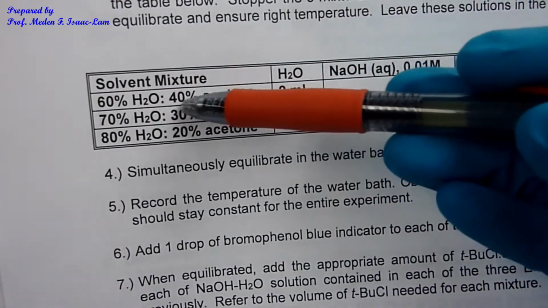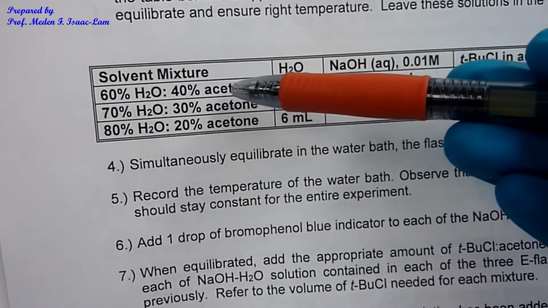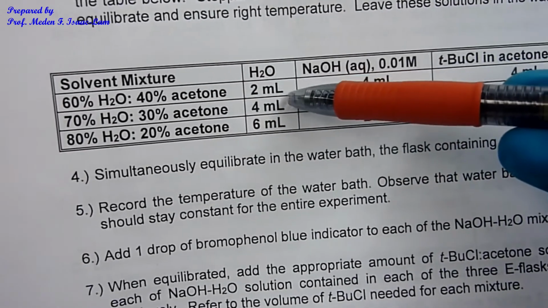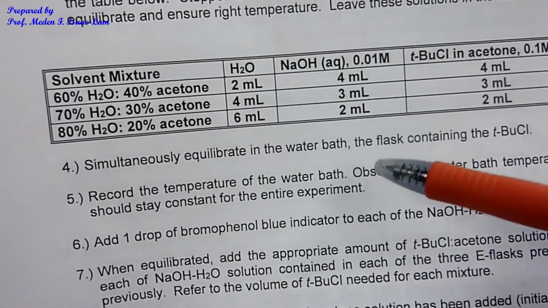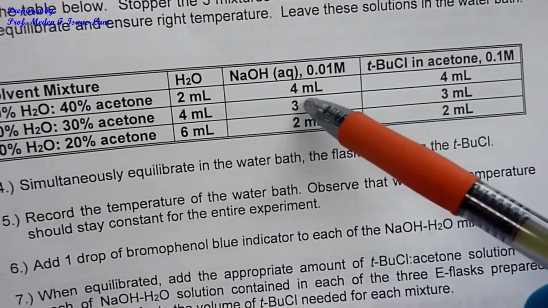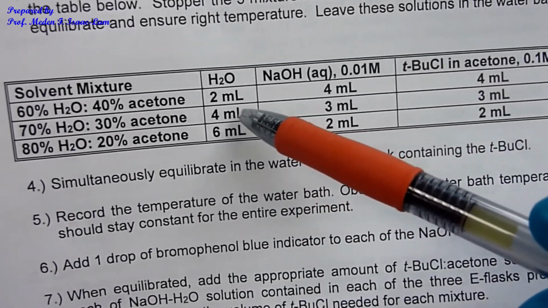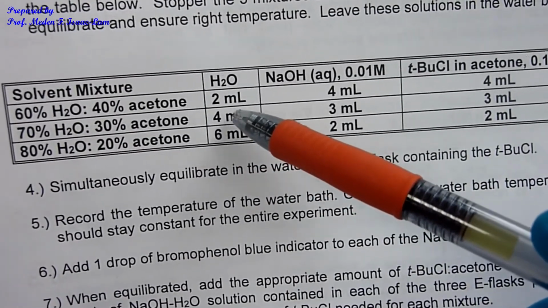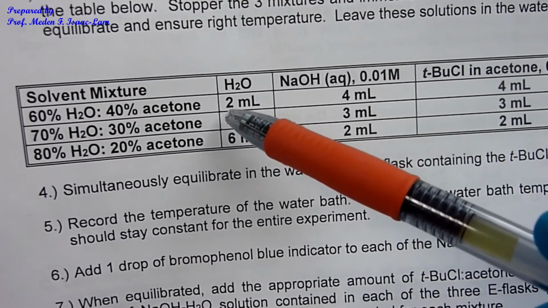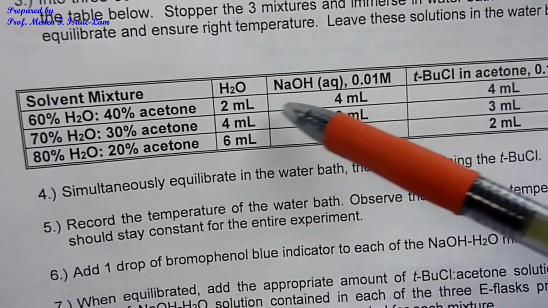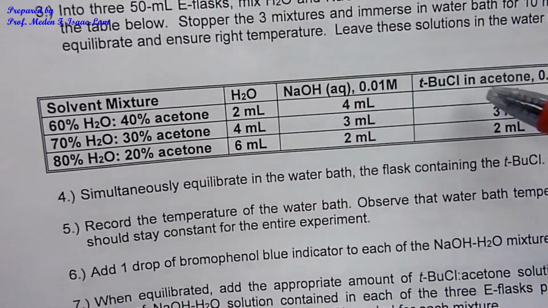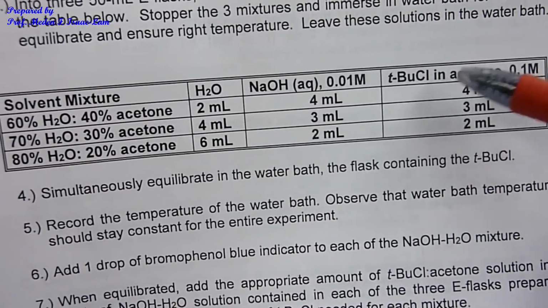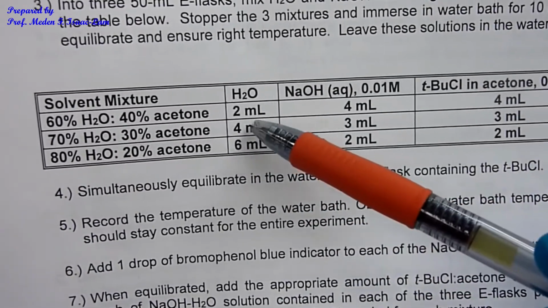So I have here 2 mL water. I'm doing 60% water, 40% acetone. So I'm going to put 2 mL water and then 4 mL of sodium hydroxide. Take note that the total volume is 10. The percentage of water, because this is aqueous, is 6 out of a total of 10. So that's why it's 60% water and 40% acetone. The tert-butyl chloride is in acetone. So I'm going to do 2 mL.